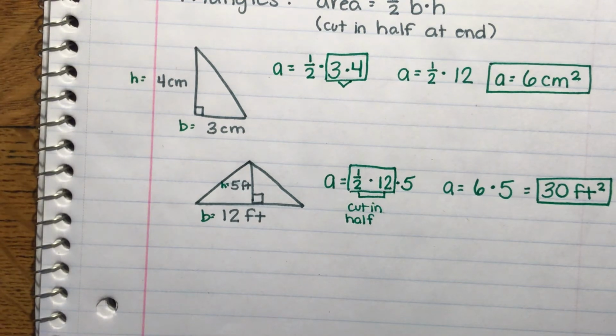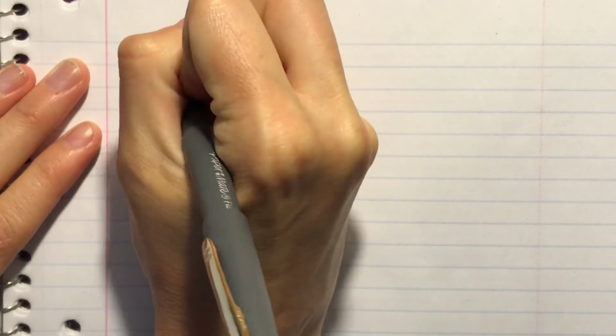Last but not least, though, the one that's the trickiest is the trapezoid. I'm going to flip my page here. The trapezoid is just a little bit strange. It's not that difficult, it's just different. All right, so first, trapezoid.